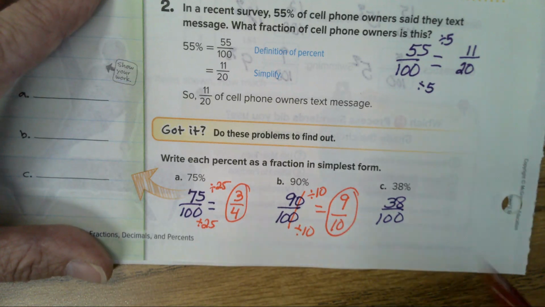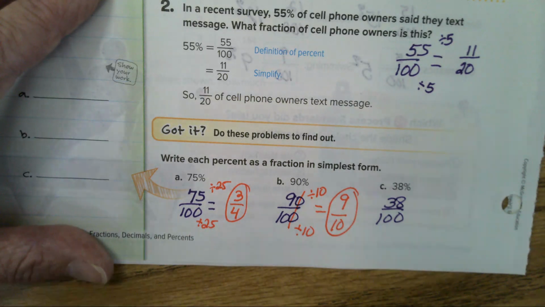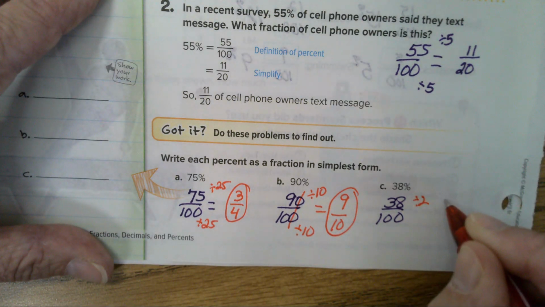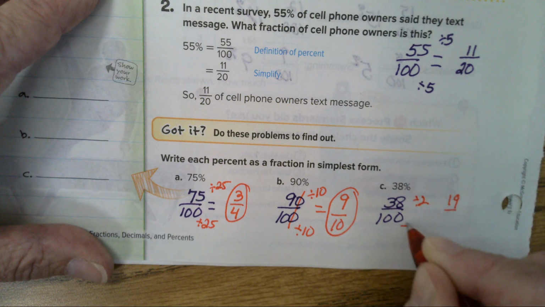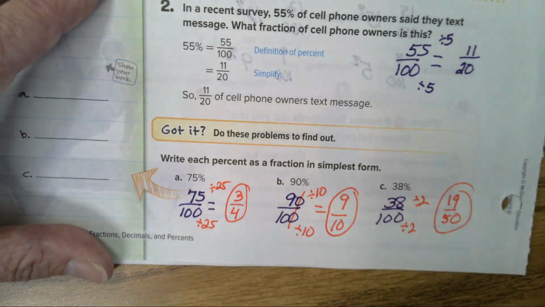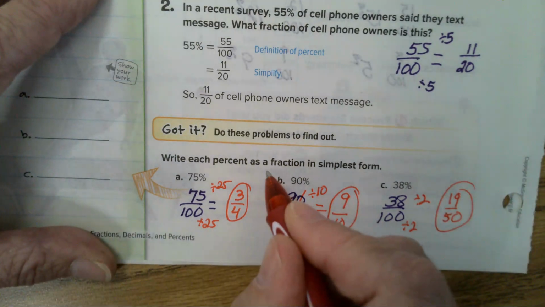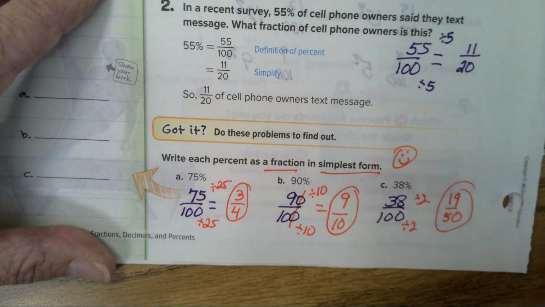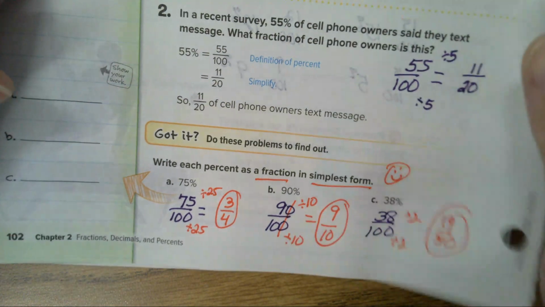And I like doing that. Okay, what will divide a 38 and a 100? They're both even. What divides all of the even numbers in the world? 2. 38 divided by 2 is 19. 100 divided by 2 is 50. 19/50. Okay? And we did the fraction in simplest form. Sometimes I underline words in the directions to make sure I know what I'm doing. Let's go to page 103.